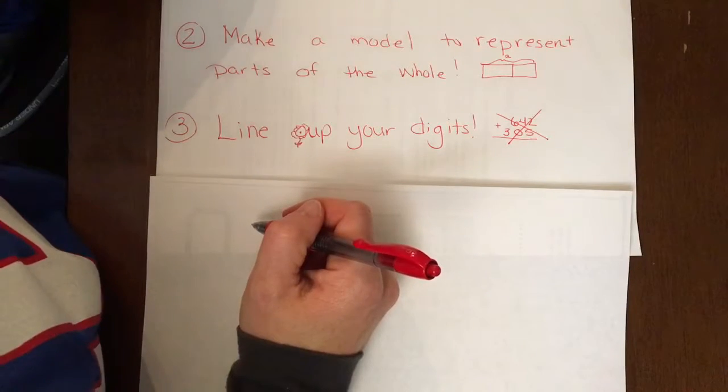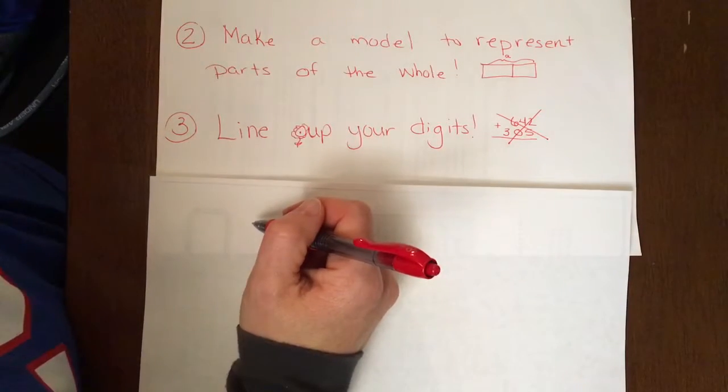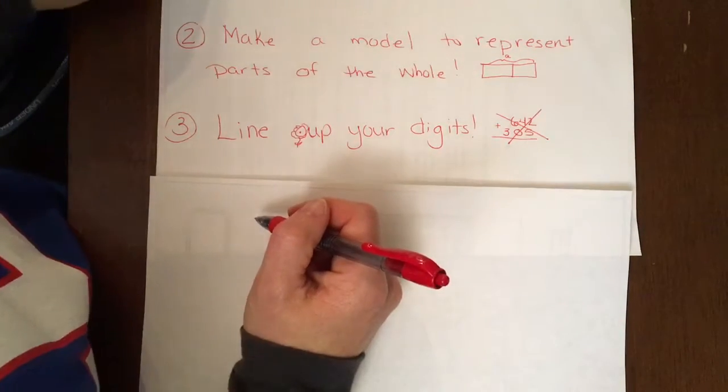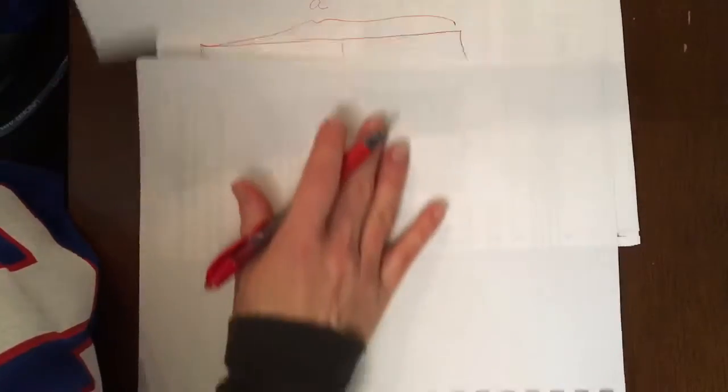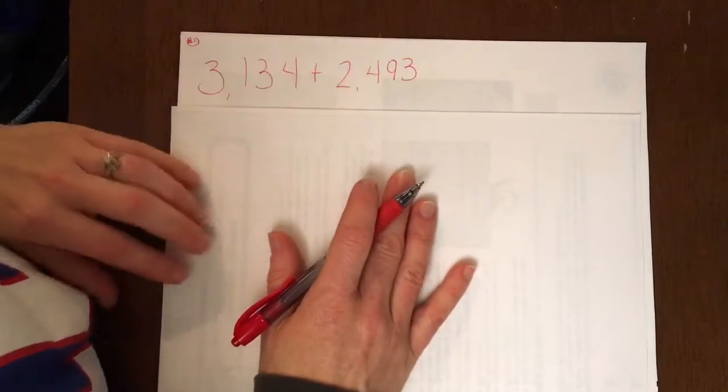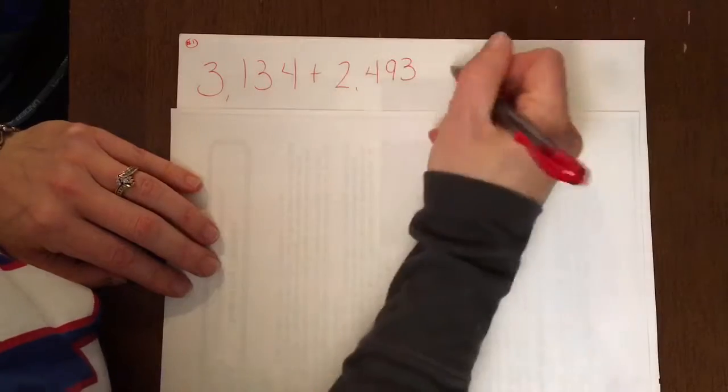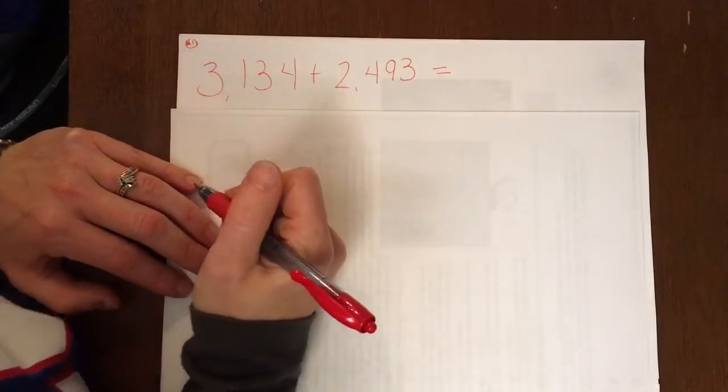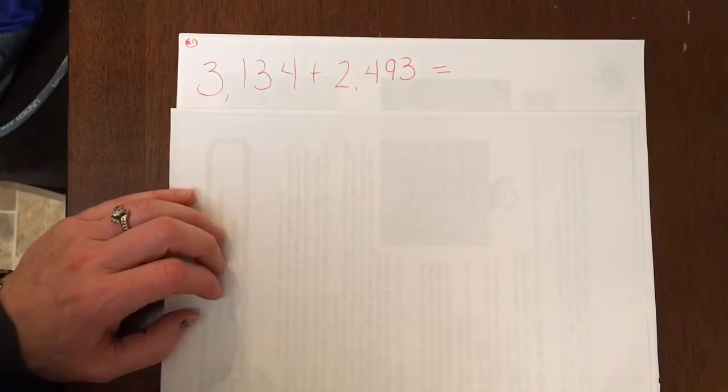So what I'd like you guys right now to do is get your math notebook if you don't already have it out, and you're going to actually write down this problem, these 2 add-ins on your paper. Go ahead and pause while you do that.